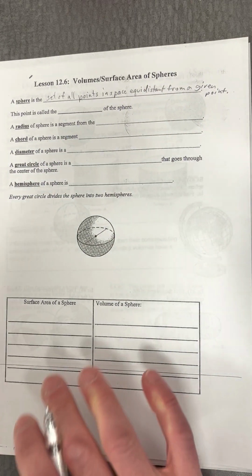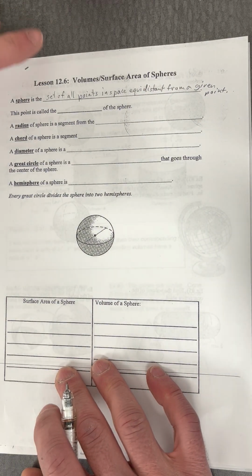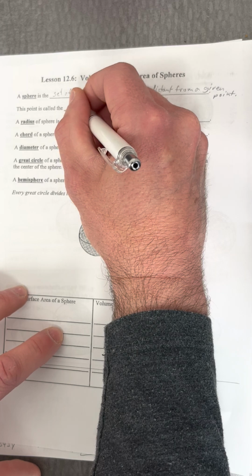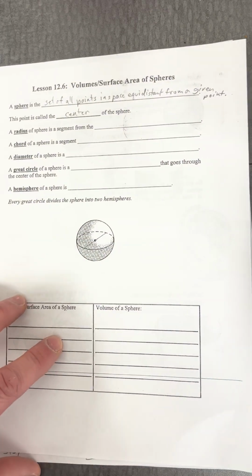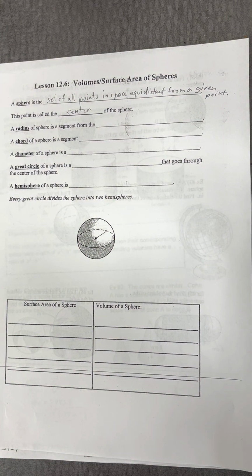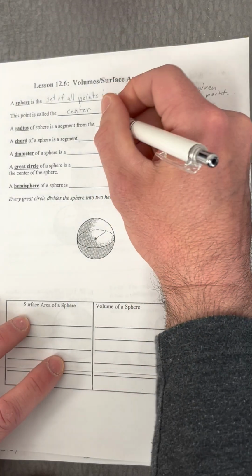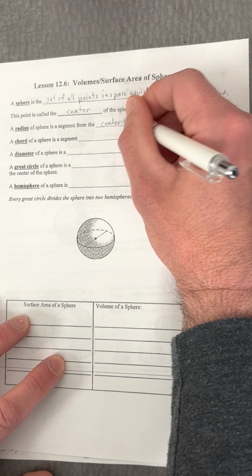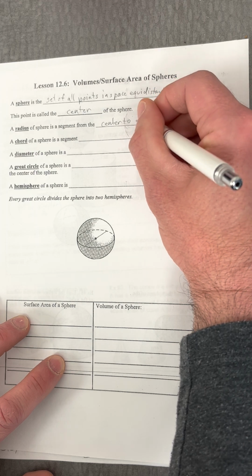All right, so I think you can kind of imagine that. The point that they're equidistant from is called the center of the sphere. And similar to circles, a sphere has a radius, and it's a segment from the center to a point on the sphere.